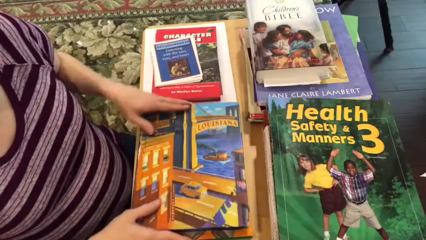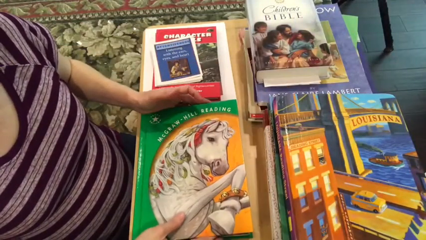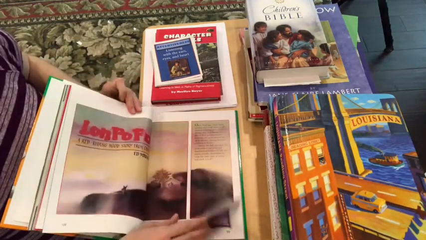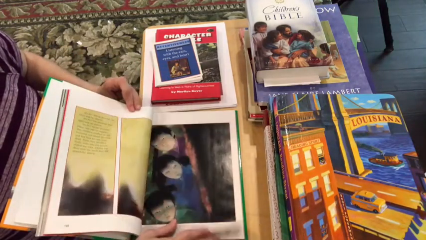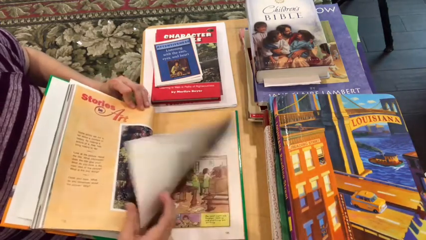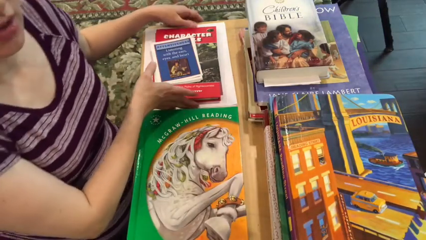And then this one is the second half of the year, just a different company, but same idea, that we can use if we decide to. I'm not sure that we will use these. These would be supplemental. I really would like to get to where I can find readers on his level and that cover things he's interested in.